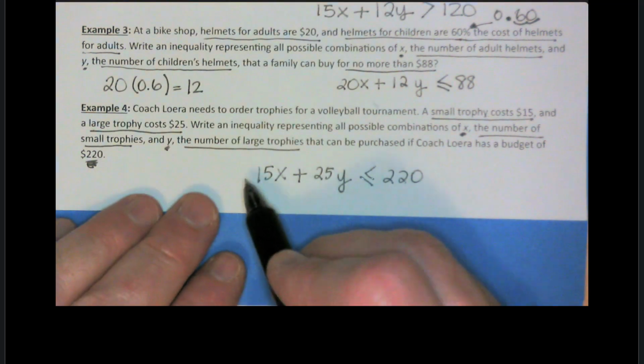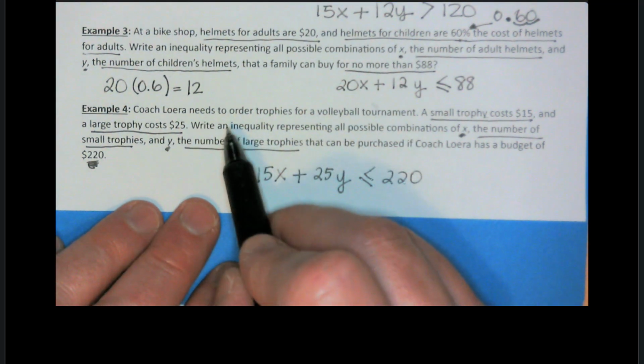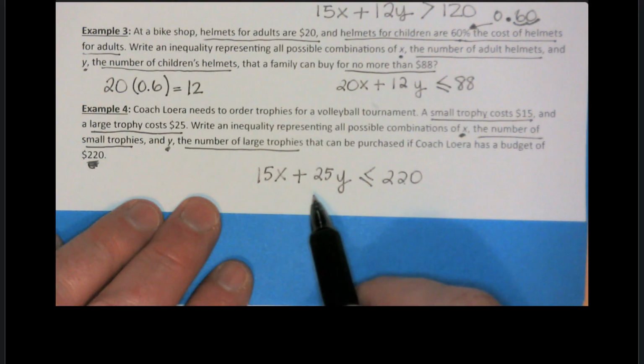Okay? And that's what we're doing today. We're translating words into inequalities.